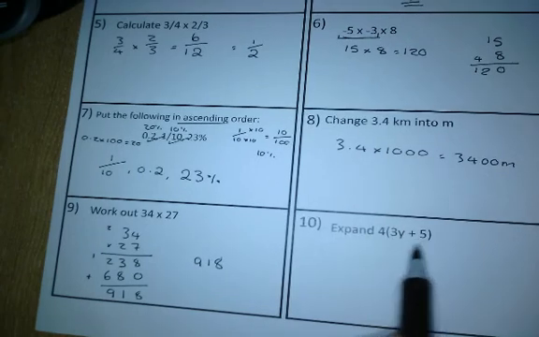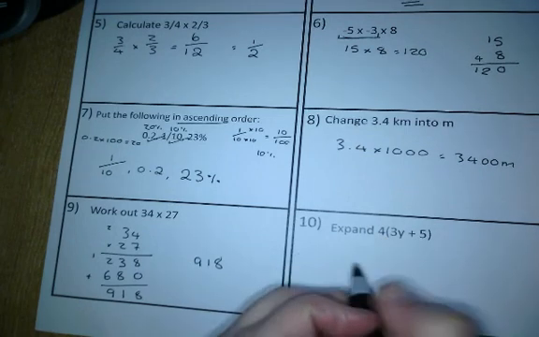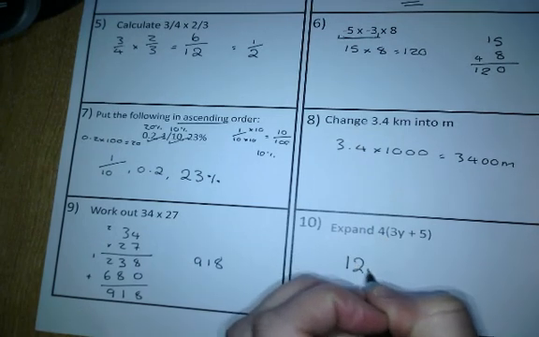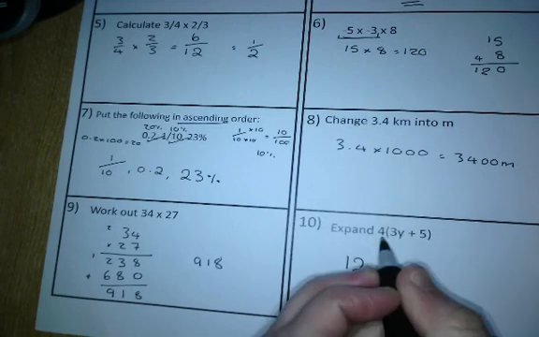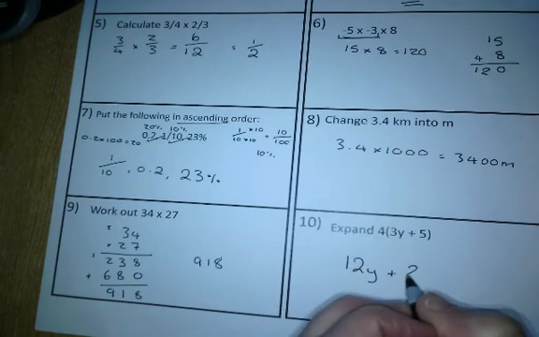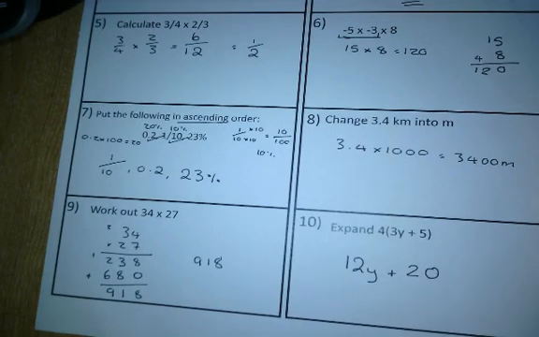For the last one, we're going to expand the bracket. We've got 4 timesing by 3y plus 5. So everything in our bracket is going to be times by 4. So 3 times 4 is 12, so it becomes 12y, plus my 4 times 5, which is 20.